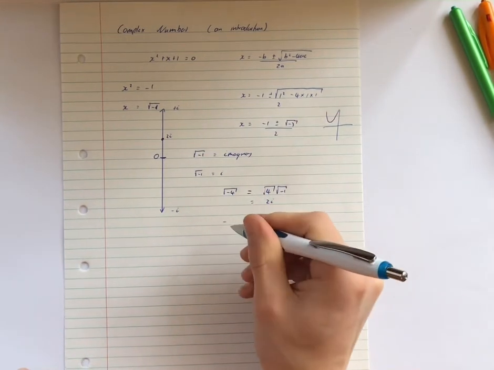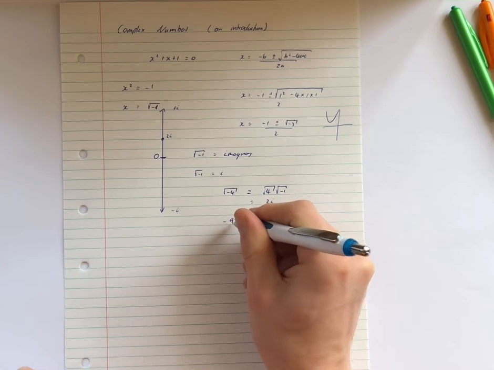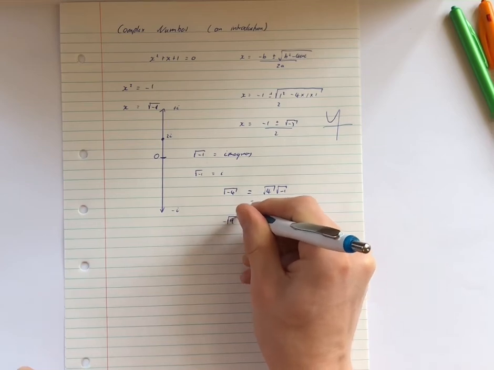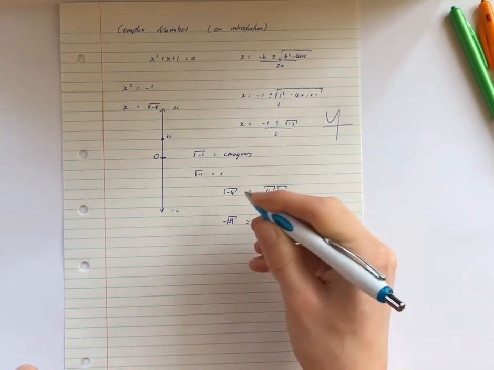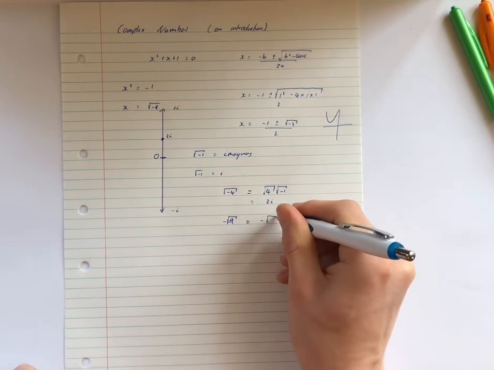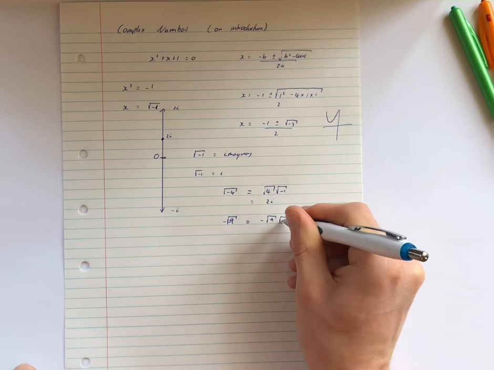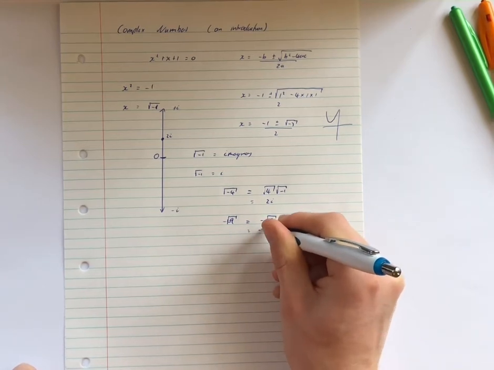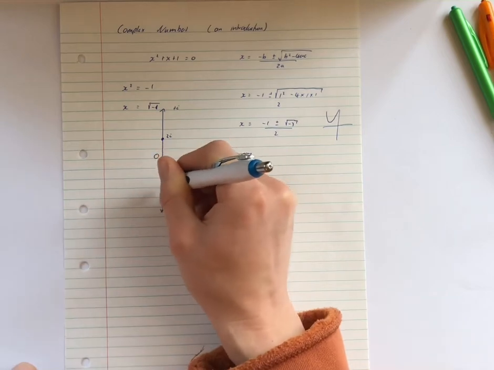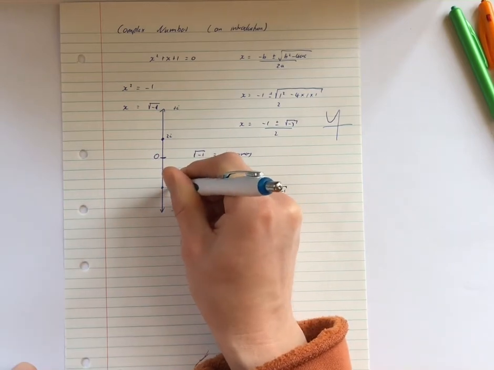What about negative square root of negative 9? That's a bit hard to see, but that would be negative square root of 9 times square root of negative 1, which would be negative 3i. Negative 3i.